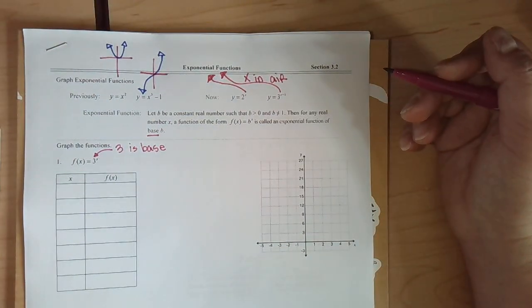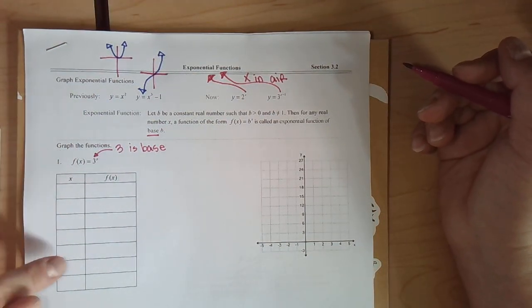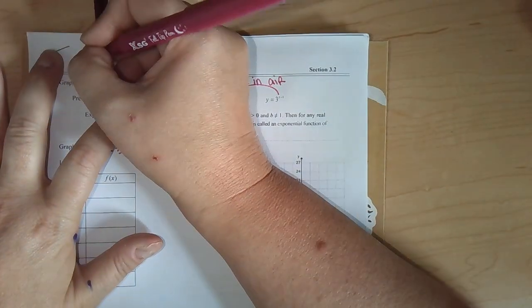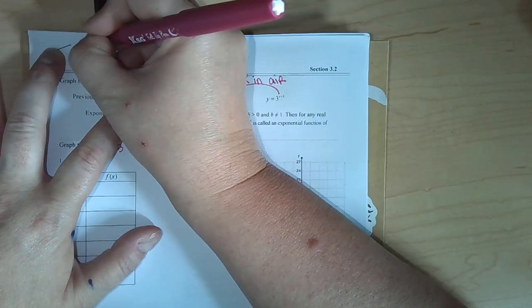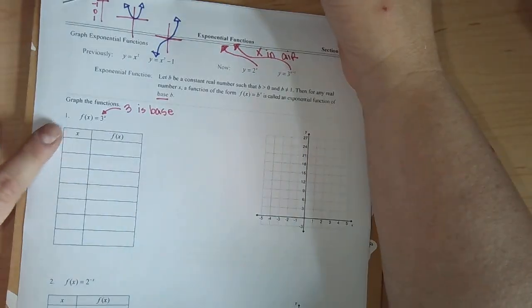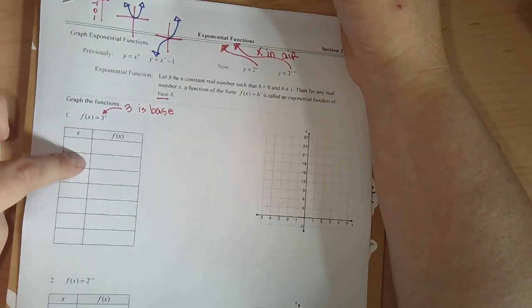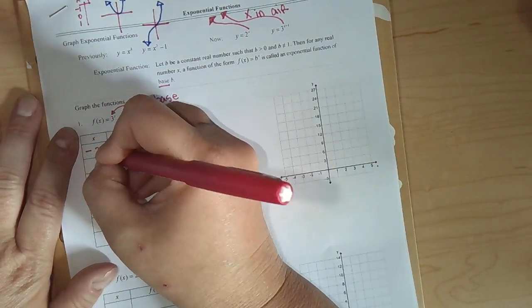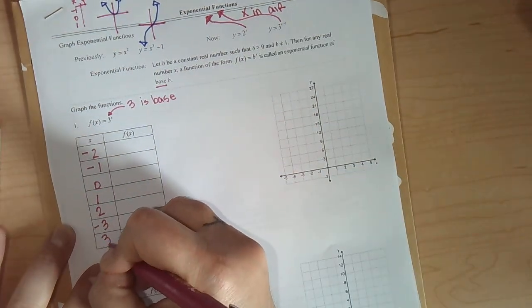On the last lesson, I said when you're starting out with the t-chart, you usually start out with like -1, 0, 1 or something like that. We have a couple more. So I think maybe -2, yeah, I think that'll be it. -2, -1, 0, 1, 2. I should do a couple more. How about -3 and 3?